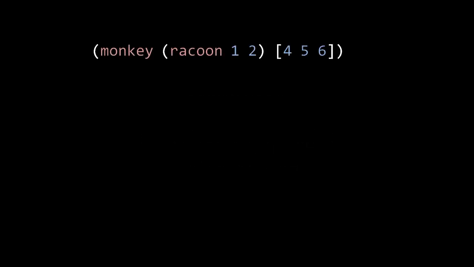So let's start with a contrived example and say that the symbol monkey resolves in the current namespace to a var containing a macro function. What the compiler will do then, before analyzing the special forms and generating bytecode, is it will call this macro function, and the arguments will be, first, a list containing the symbol raccoon 1 and 2, and the vector containing 4, 5, and 6. Those are its two arguments, the list and then the vector, because that is the reader data. The way we usually put this is that the macro gets its arguments unevaluated. It just gets the reader data, not the values returned by compiling and executing that data, just the reader data.